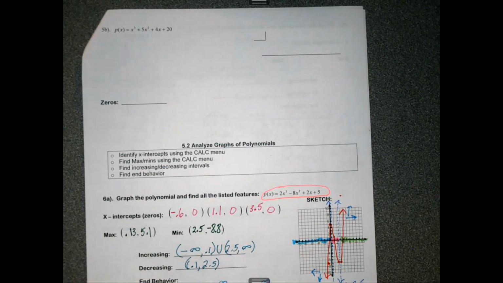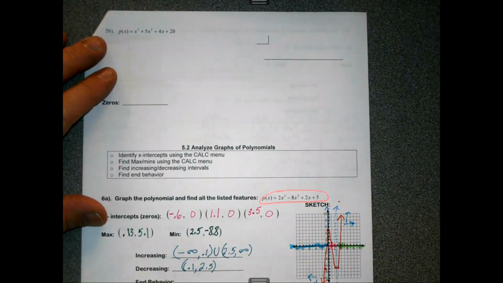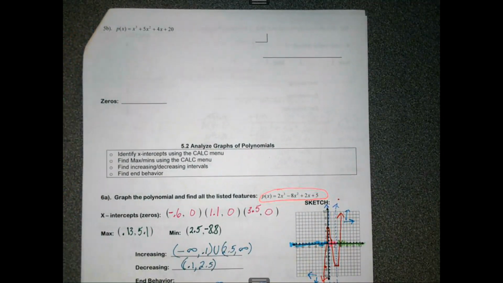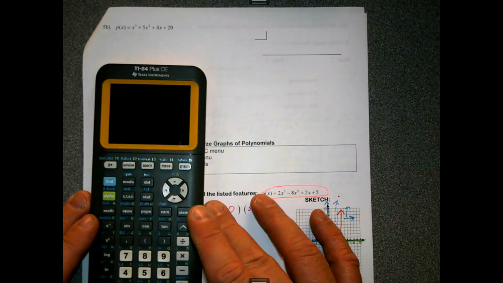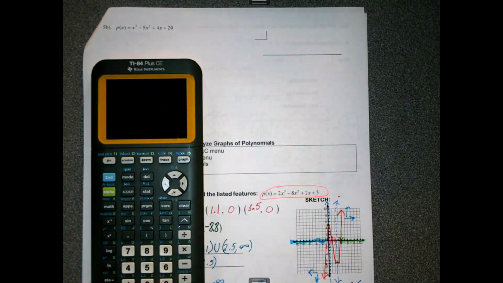Okay, fundamental theorem of algebra. We have to find all the zeros, right? I'm what you call an English major.